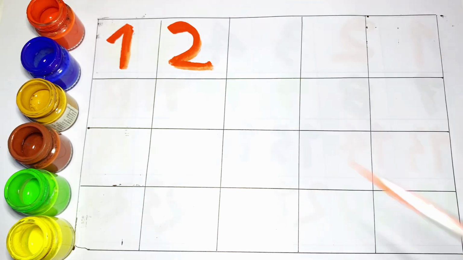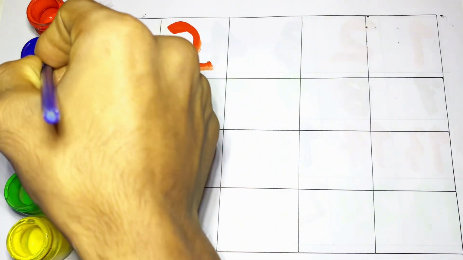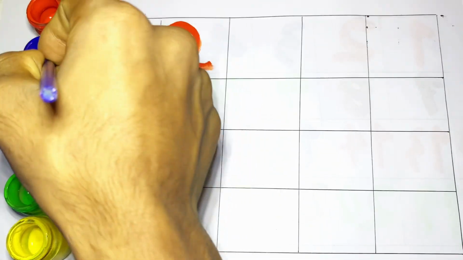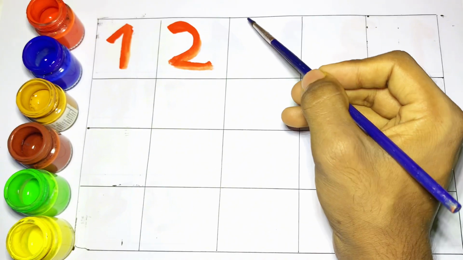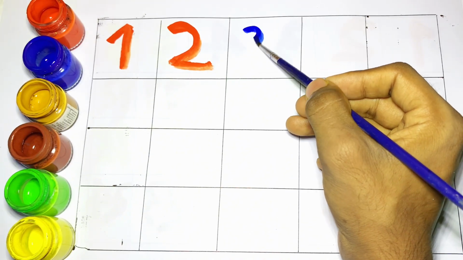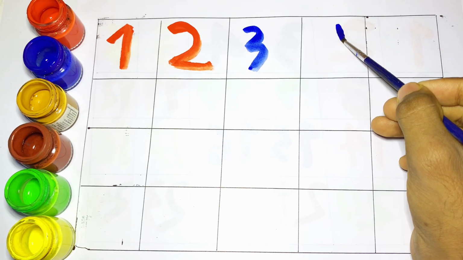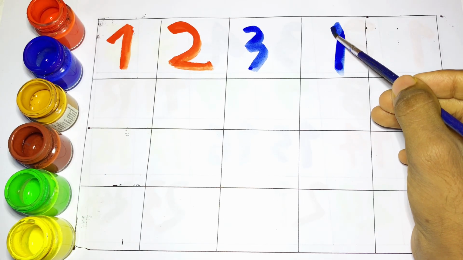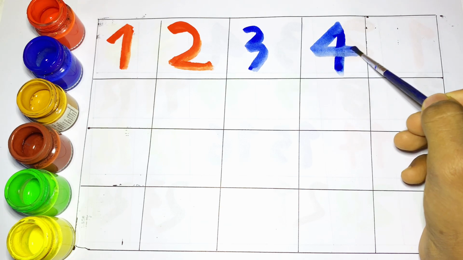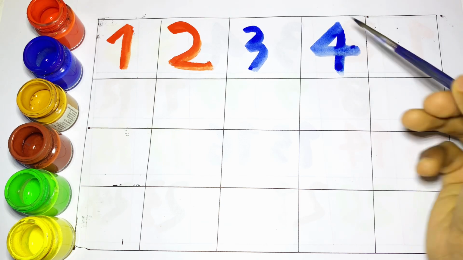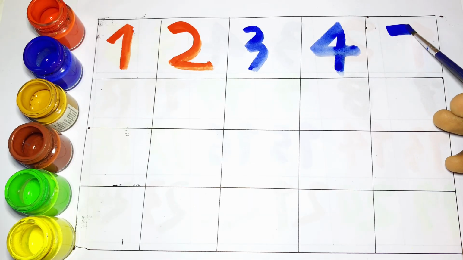Kids, now it's 3. The number 3, and use blue color. The number 3. Kids, again use blue color and draw 4. The number 4. Kids, again use blue color and draw 5. The number 5.